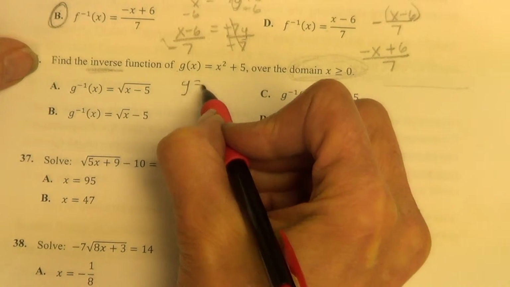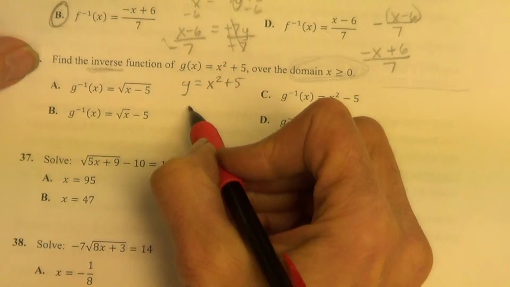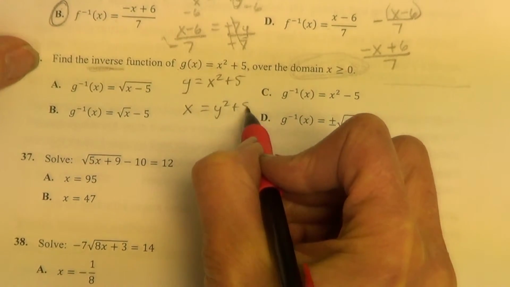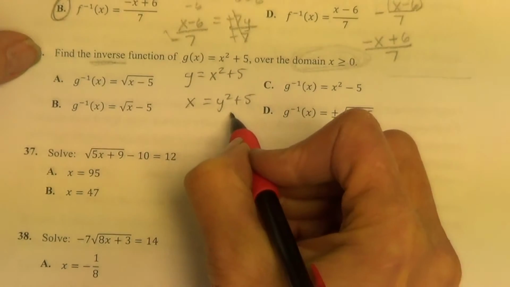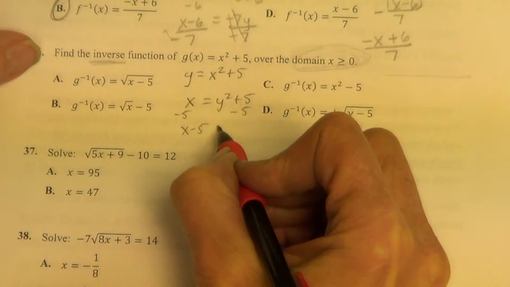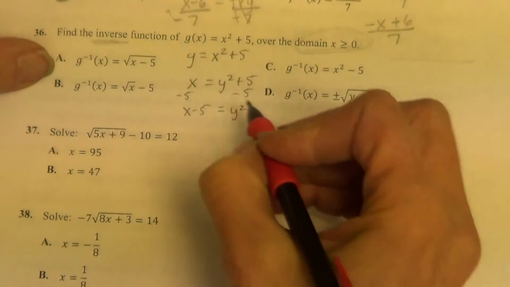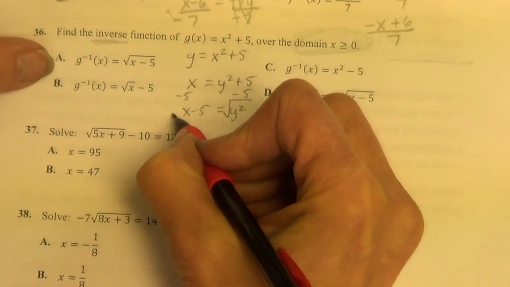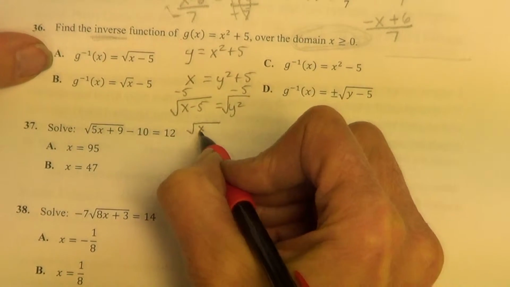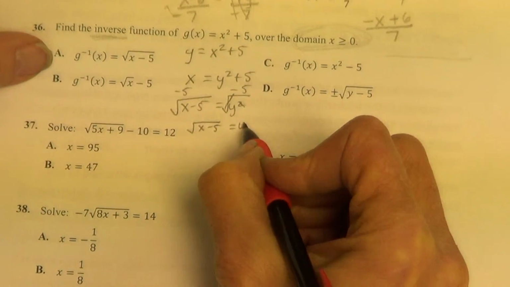Switch that to y, x squared plus 5. Now we swap our x and our y. So we get x equals y squared plus 5. Subtract 5 from each side. X minus 5 equals y squared. Now to get that y alone, we take the square root. So we get square root of x minus 5 equals y.